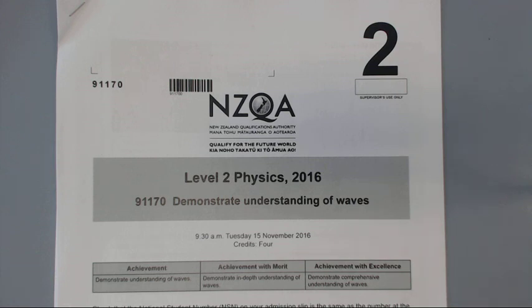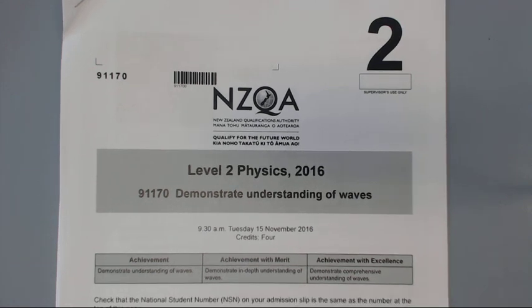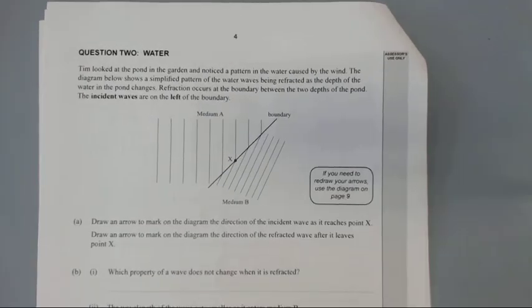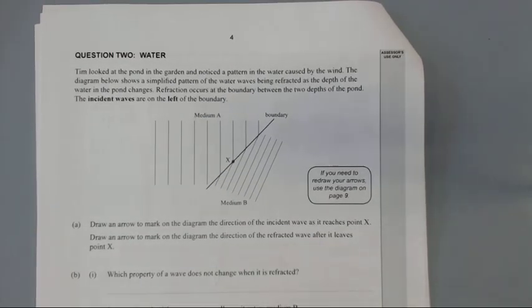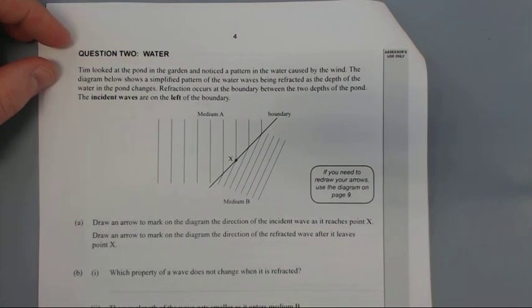This is the Level 2 2016 Waves exam. For this video, I'll be working through question 2. Question 2. Tim looked at the pond in the garden and noticed a pattern in the water caused by the wind.